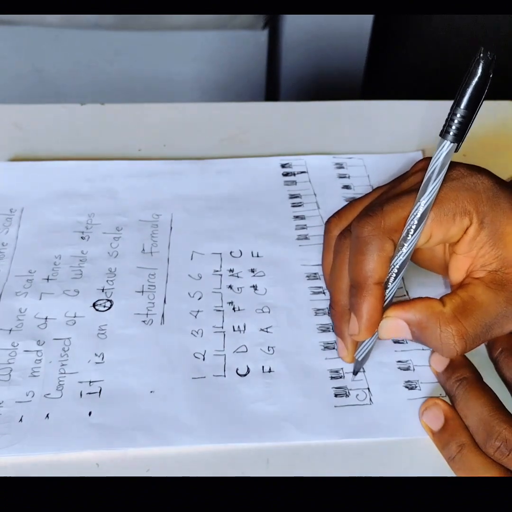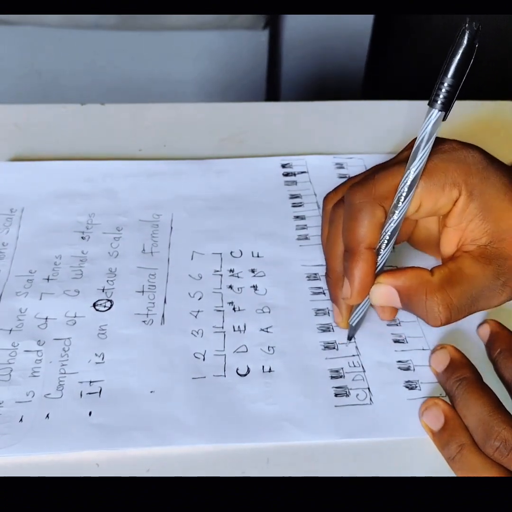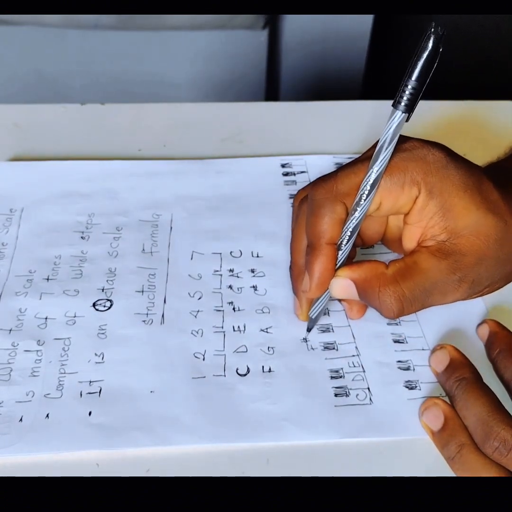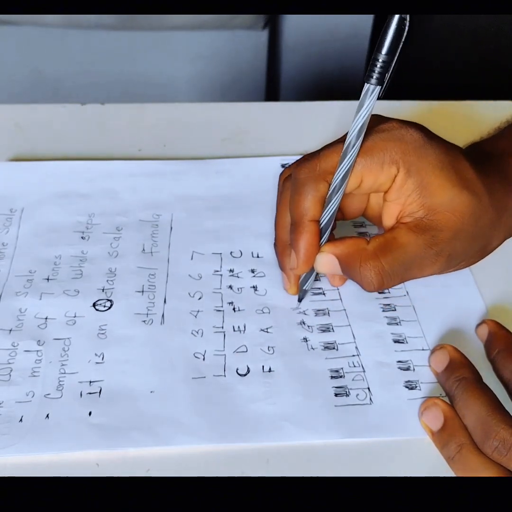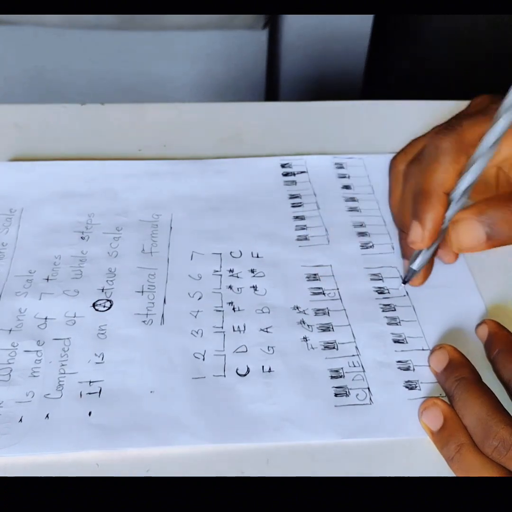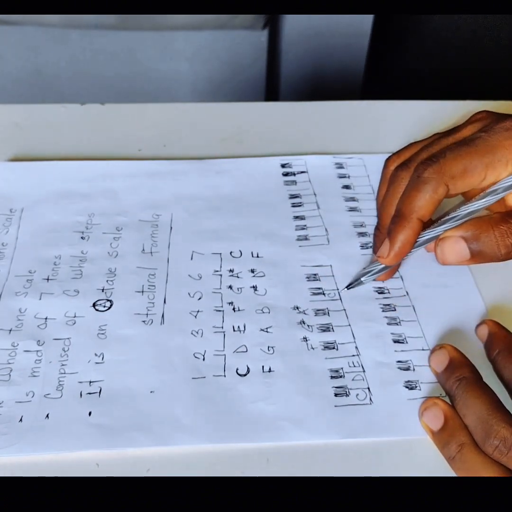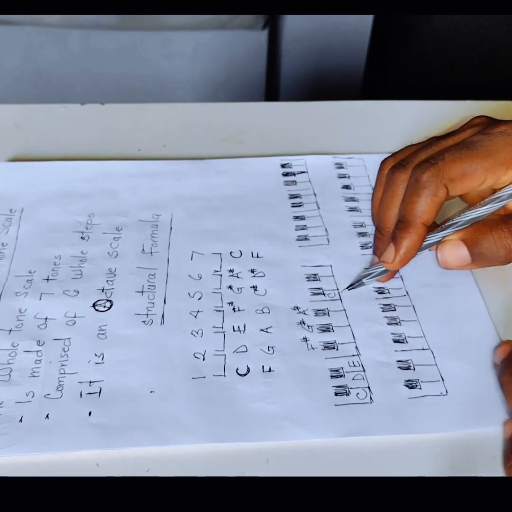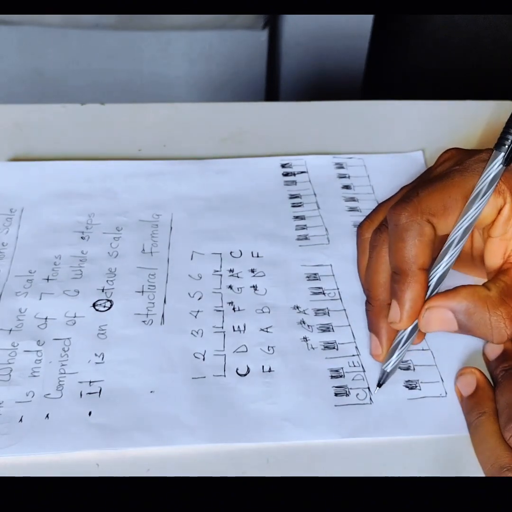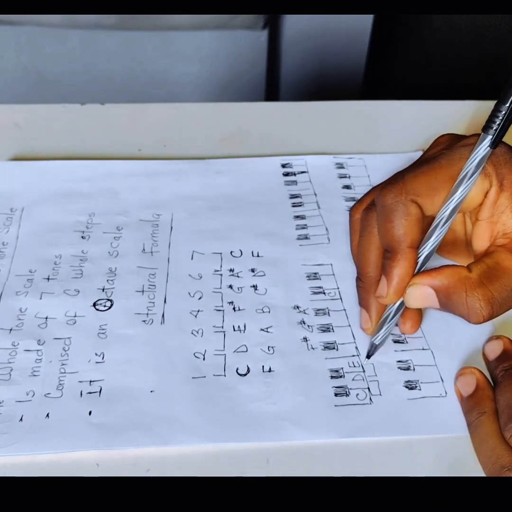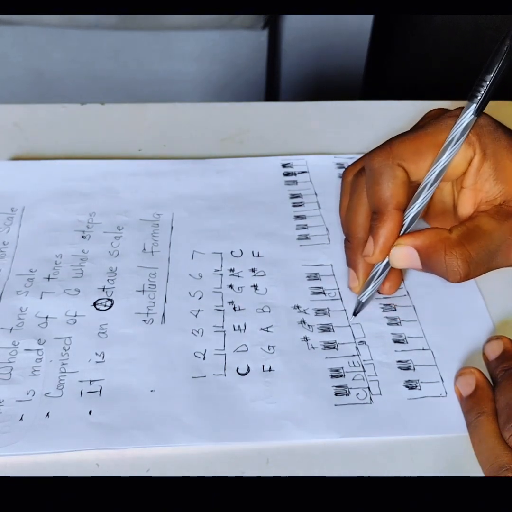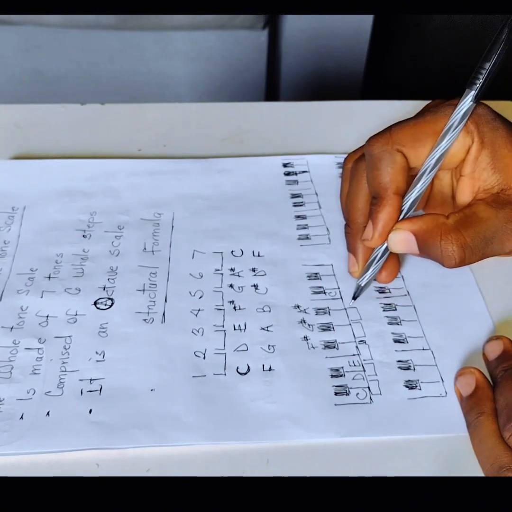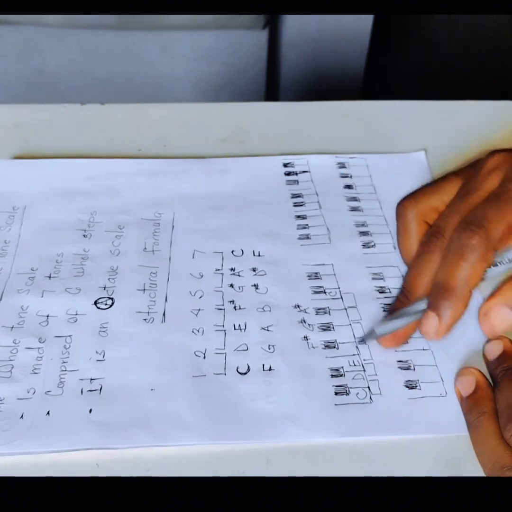It's going to be C, D, E, F sharp, G sharp, A sharp, and back to C. So it started from C and ended on C. That's why we call it an octave. Now the next thing: whole step, whole step, whole step, whole step, whole step, and whole step. So we have 6 whole steps.